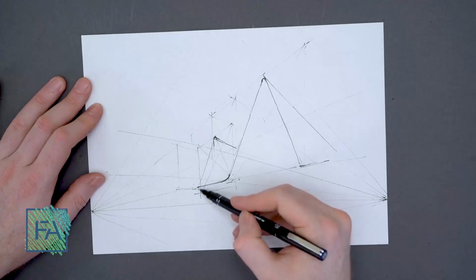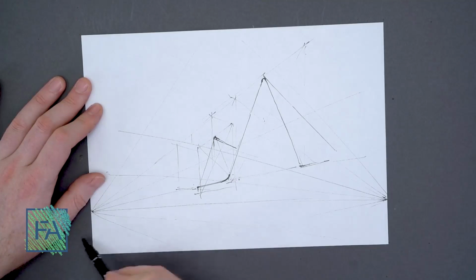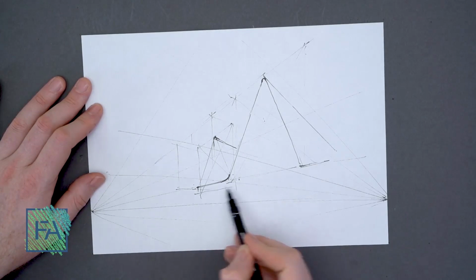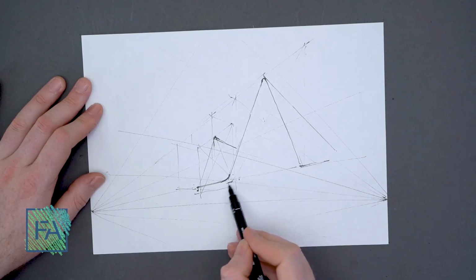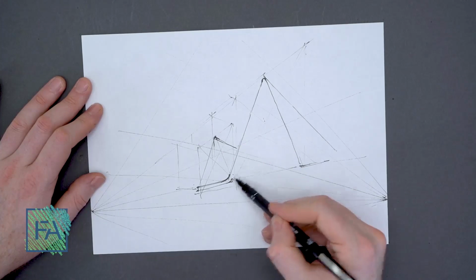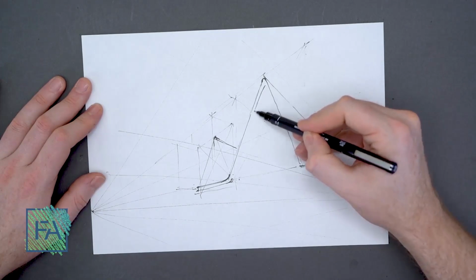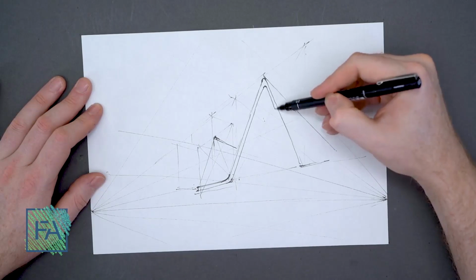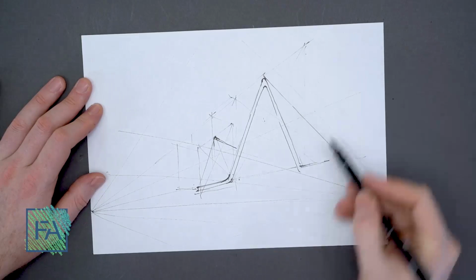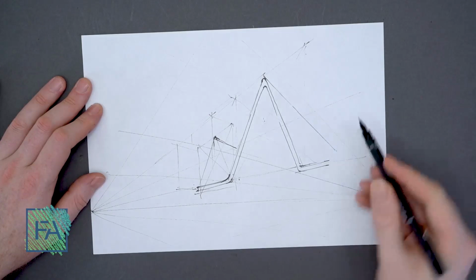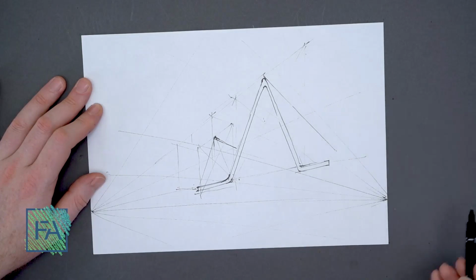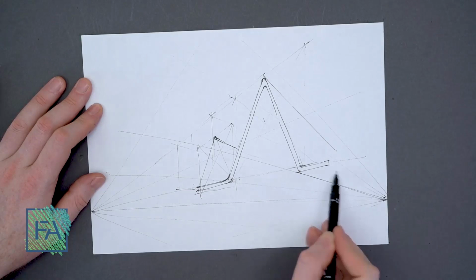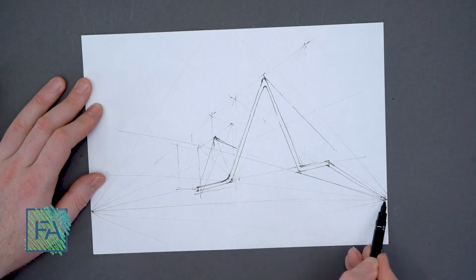So let's add a little thickness to it to see what will happen. From this part also. Underneath this part, turns, and like this. Send this part to the vanishing point as well.